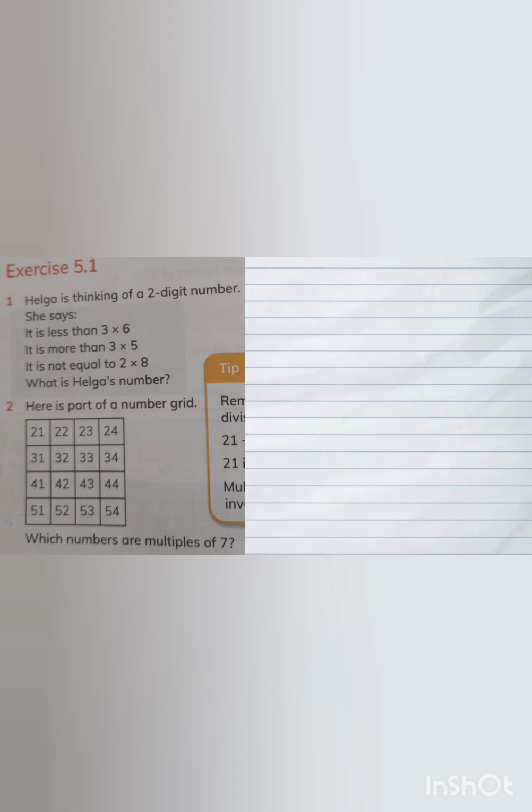Start with question 1. In this question, Helga is thinking of a number. It's a 2-digit number and there are certain conditions. Let's try to meet those conditions and find out the number.